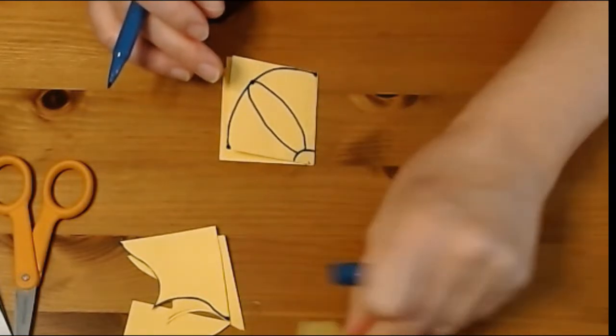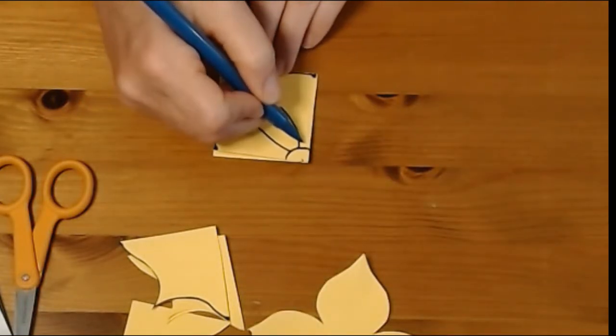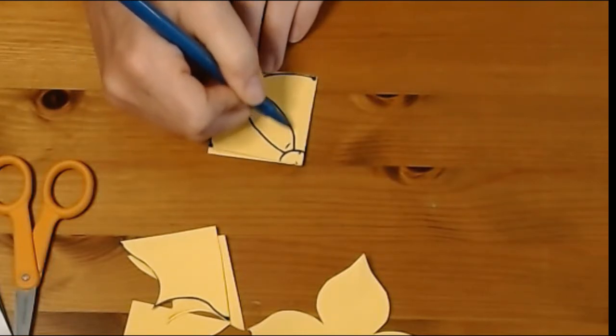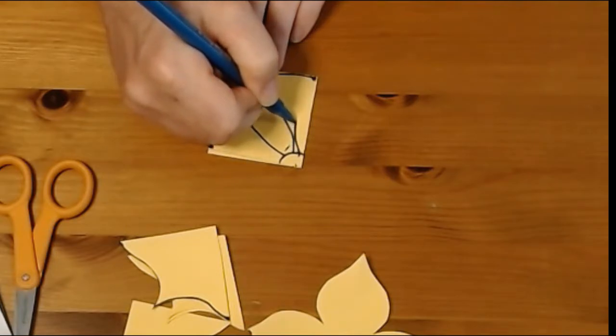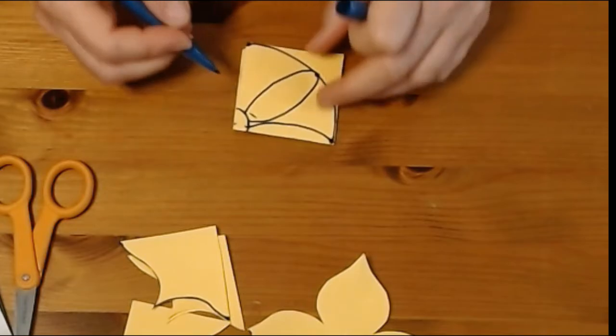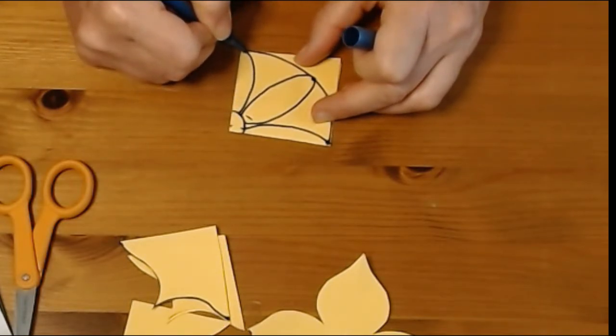Now we already had practice drawing half of a petal, and that's what we're going to do again. We're going to start at the curved line, and we're going to make half of a petal, trying to sort of mimic this petal, going up, up, up, and then ending at that dot. And we're going to do another one on the other side, up and ending at that dot.